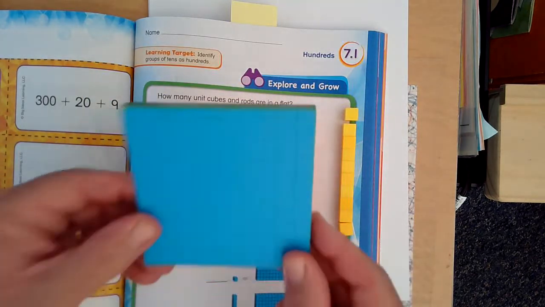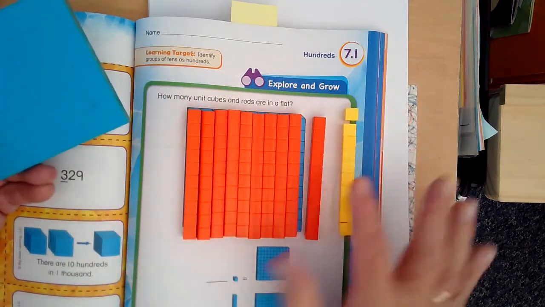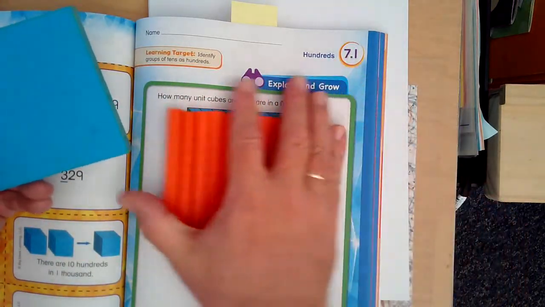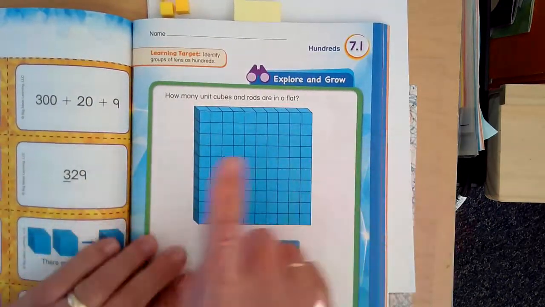All right, so I have tens. I'm sorry, I have 100, I have tens, and I have ones. All right, let me move all of these off here, and we will get started on this.